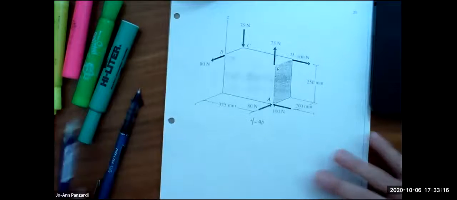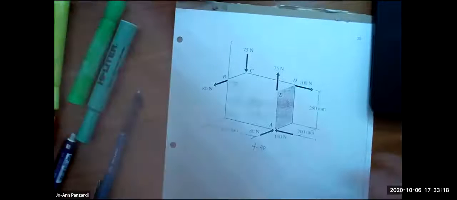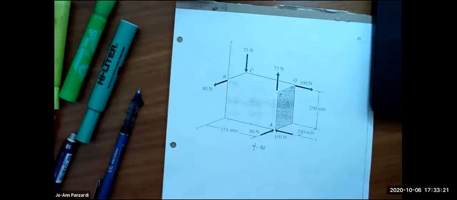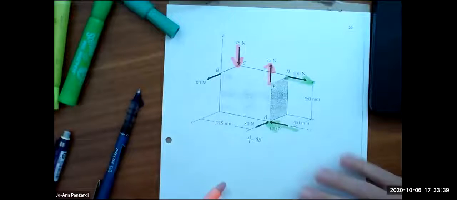Okay, Angel, are there any couples here? There are some couples. Tell me them. There are the 75-pound couples from C and E. Right? What else? There are the 100 Newton, I just realized they're Newtons, not pounds, 100 Newtons at D and E. Okay. And 80 pounds at A and B. Are there any other forces?